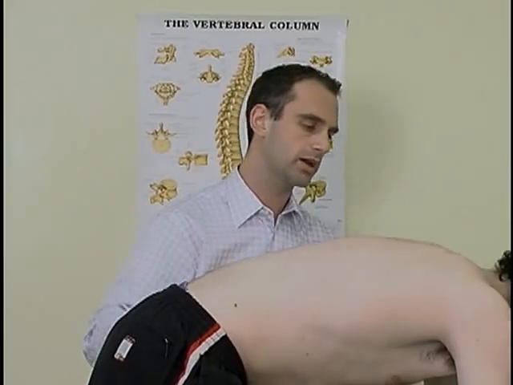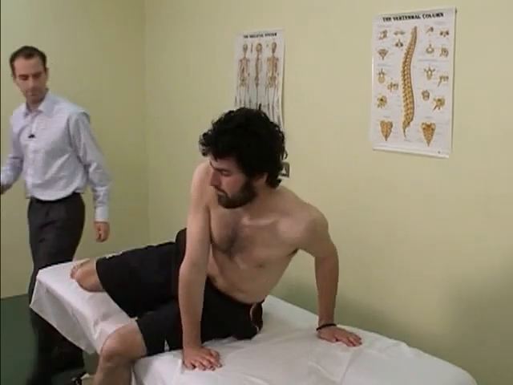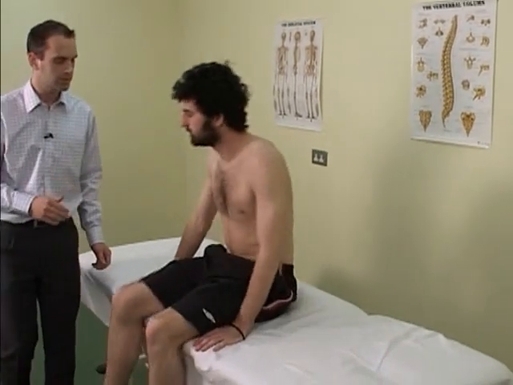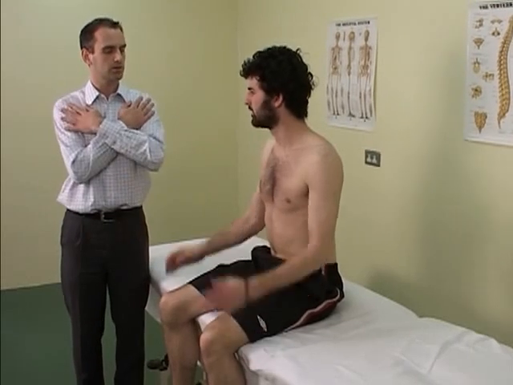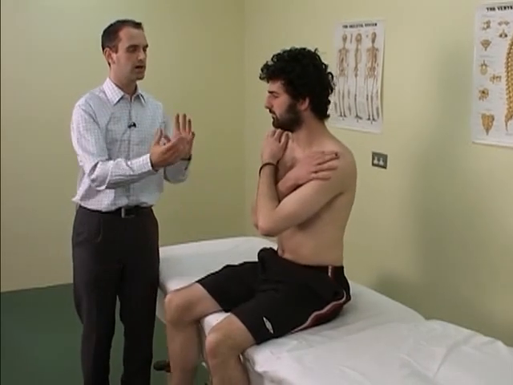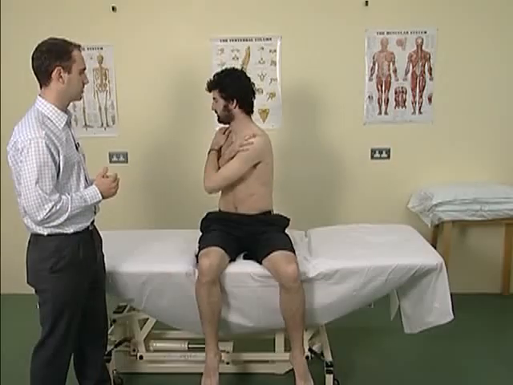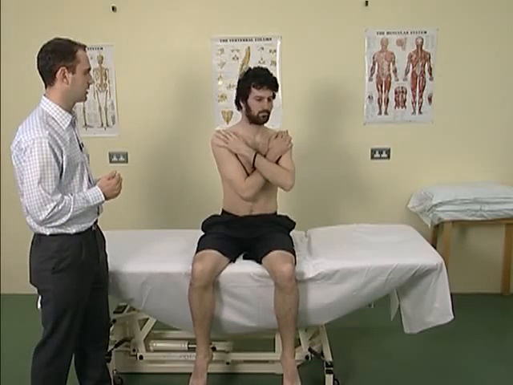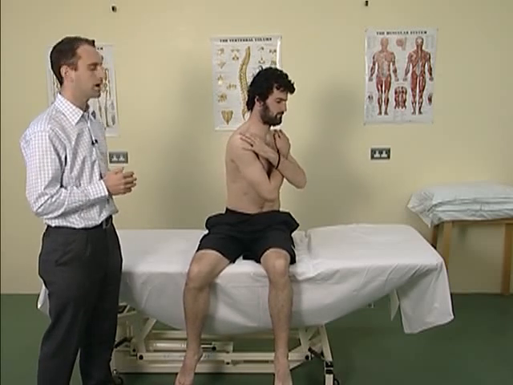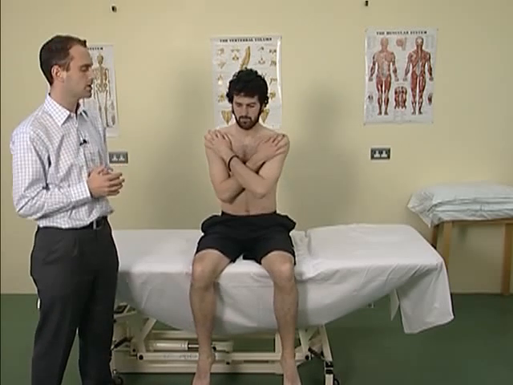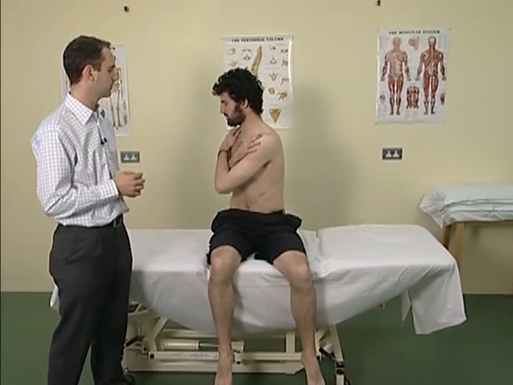It might be appropriate to progress these exercises into weight-bearing and functional positions. David, can I get you to sit over the edge of the plinth, please? Now in this position, sitting nice and upright, can I get you to bring your arms across your shoulders, and I want you to twist as far as you can around to the right and then to the left. As far as you can. So we're looking at a rotation stretch here. And while a lot of this movement will occur in the thoracic region, there is a small element of lumbar rotation. Does that feel okay?